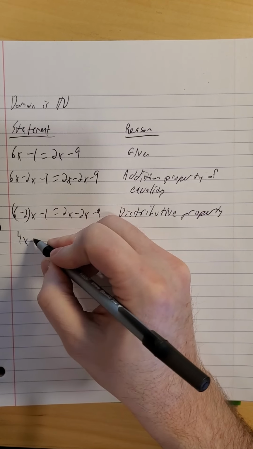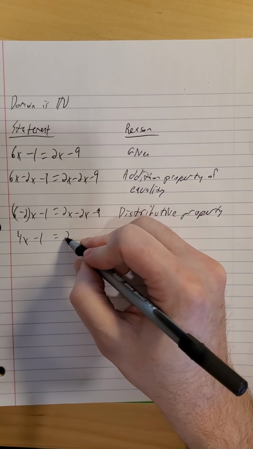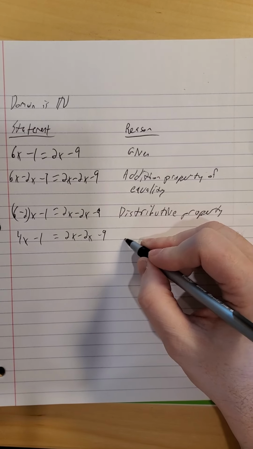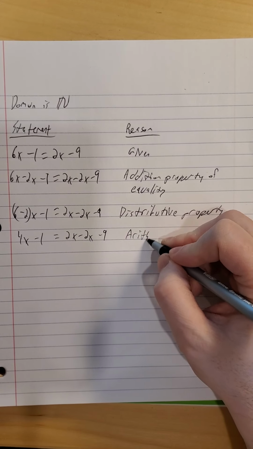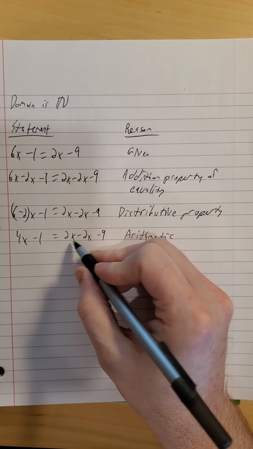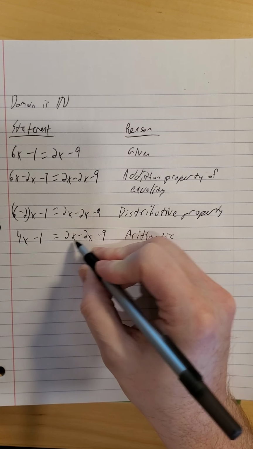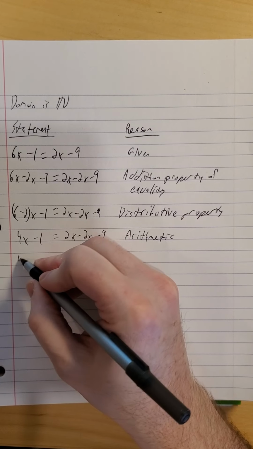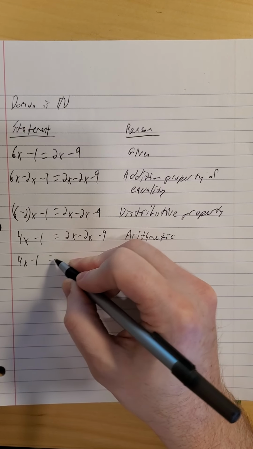So left side by arithmetic is now 4x minus 1. Right side, we'll bring it down, 2x minus 2x minus 9. So even though we don't know what 2x is worth, we do know 2x and negative 2x are additive inverses, so they will add to 0.